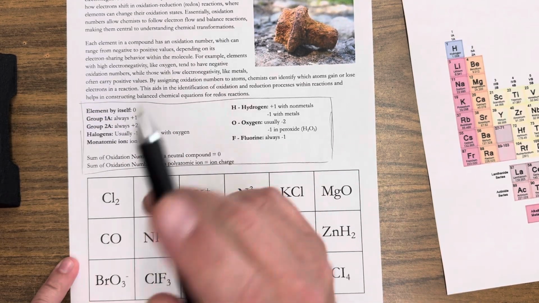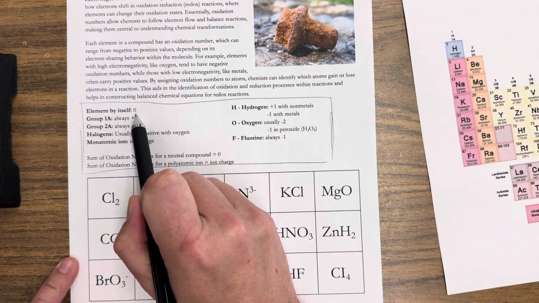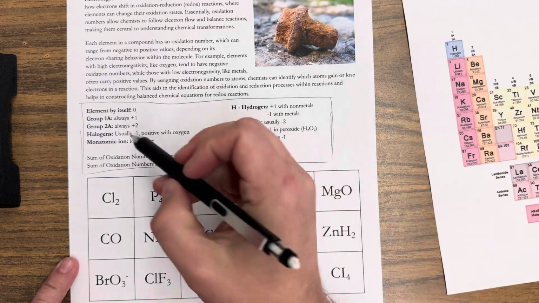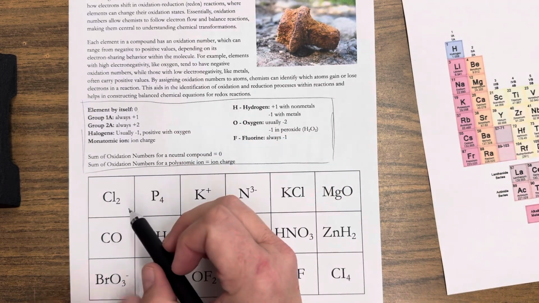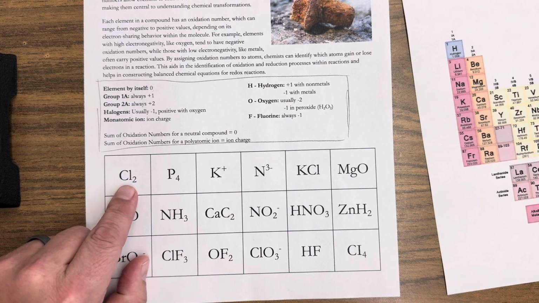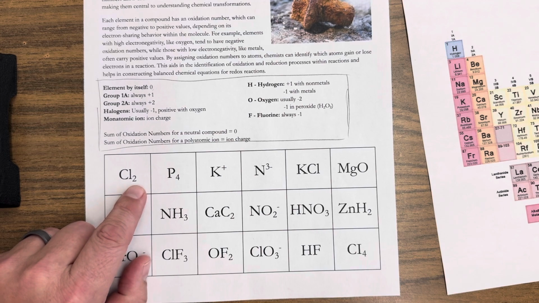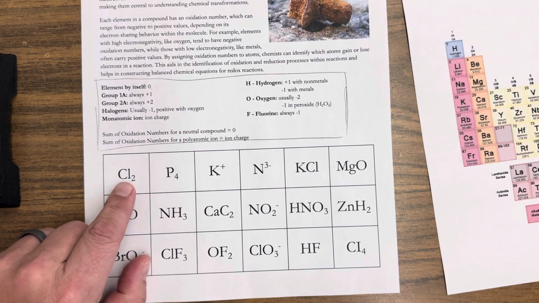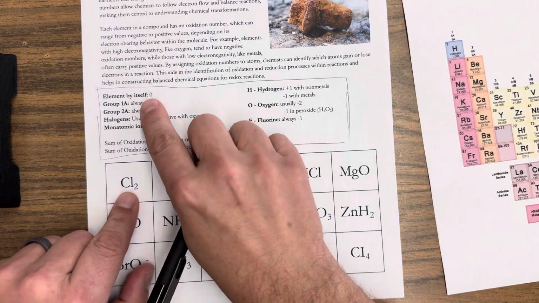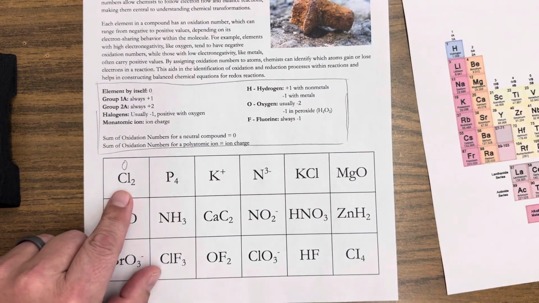The first rule or guideline says element by itself, the oxidation number is 0. And what we mean by the element by itself, well, here's an example of that. Cl, which is chlorine, and there's 2 of them. So if there was 1, it would still be the same, 2, 3, however many there are. If it's just chlorine, just that one element, and it's bound to itself or by itself, its oxidation number is 0. So I just put a 0 up there. That's where I'm going to have my oxidation numbers.